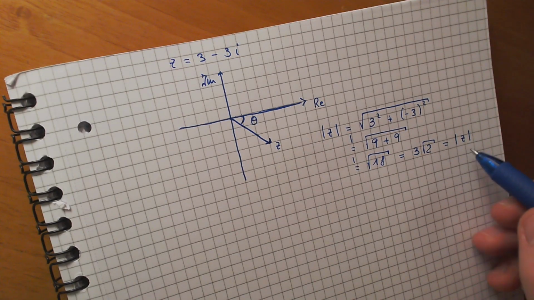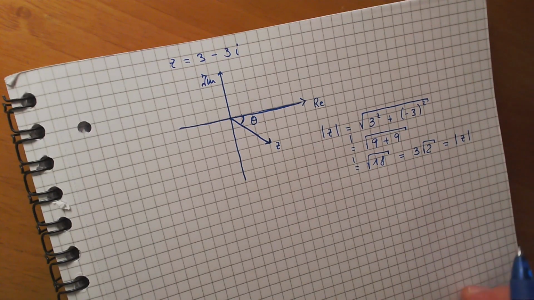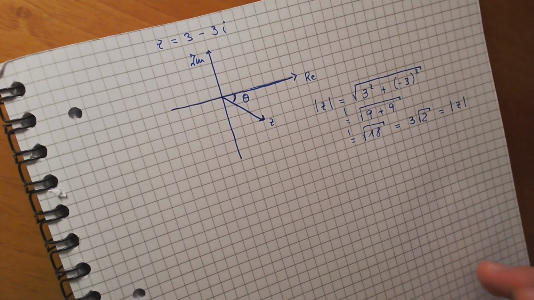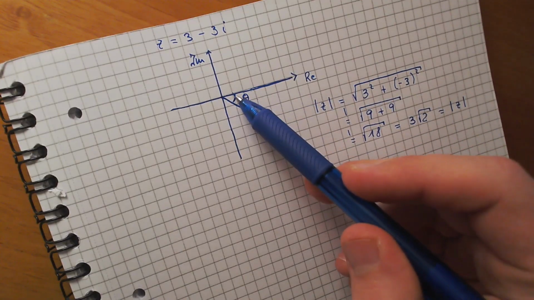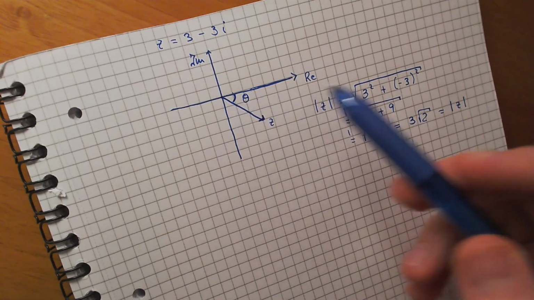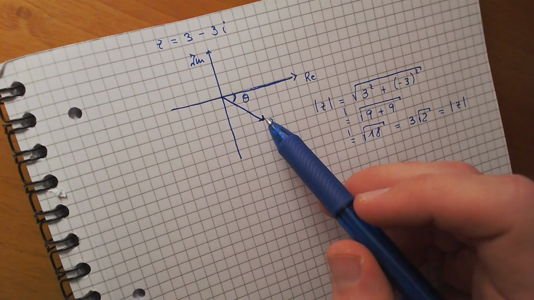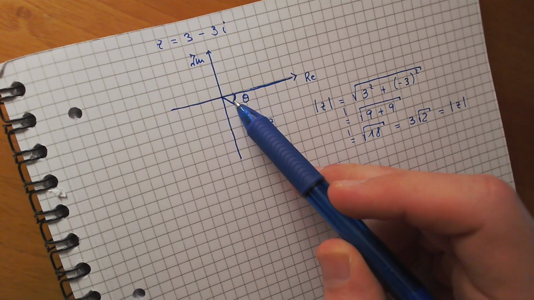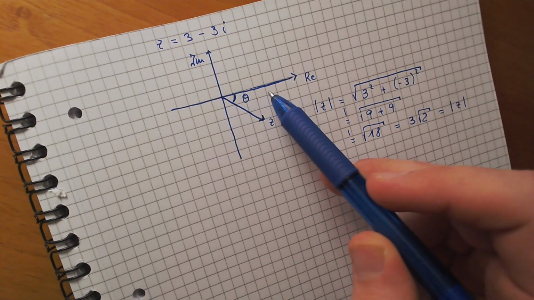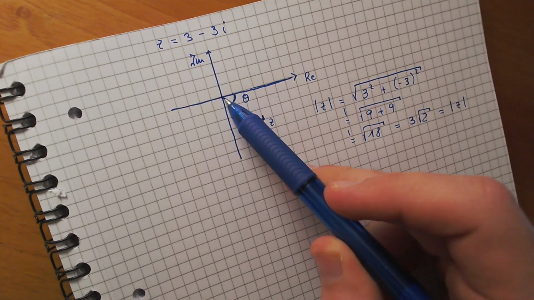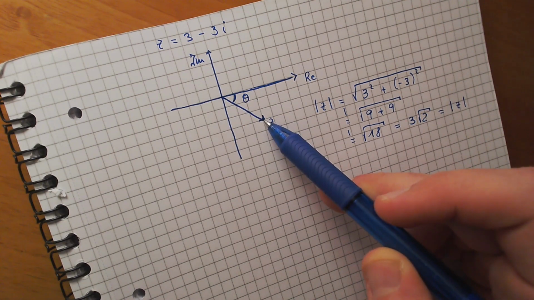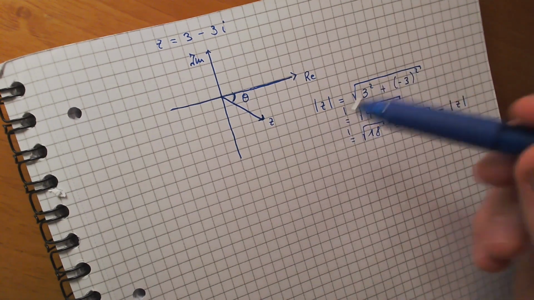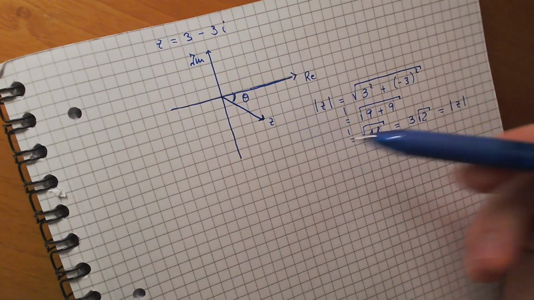And then as far as the argument is concerned, so the angle theta, we already know that theta here is 45 degrees, but with a minus, because here the vector is pointing downwards.